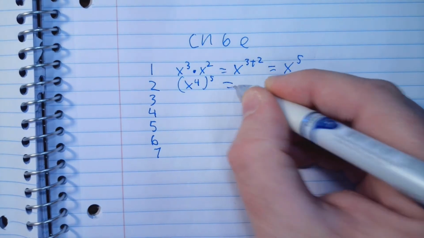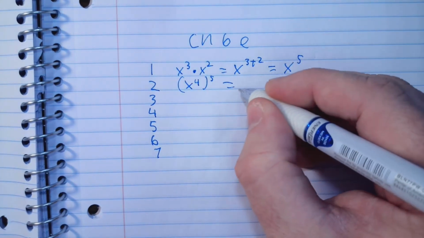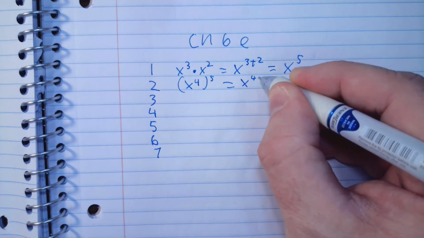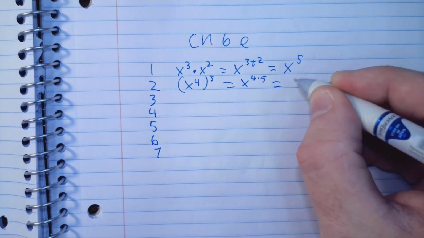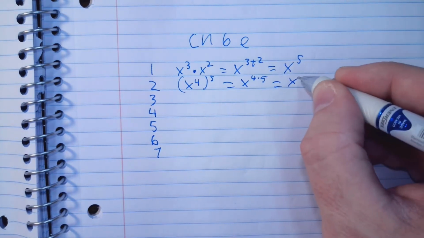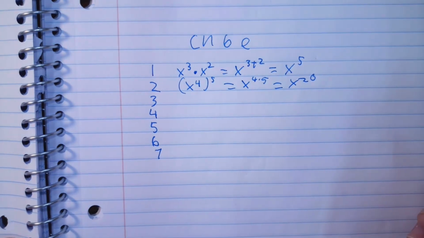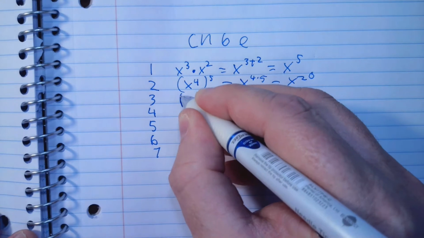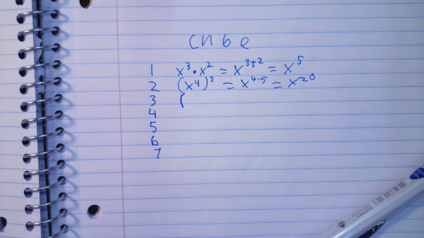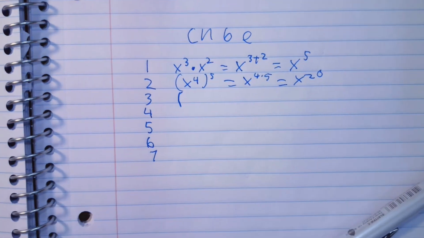When there's a parentheses involved, we don't add, we multiply. Okay, should have left a little more room, although I can zoom it in so we can see it better.